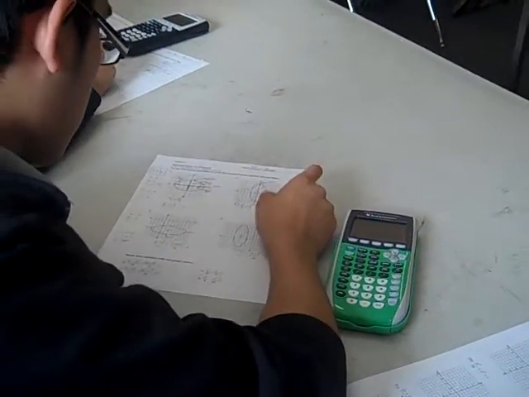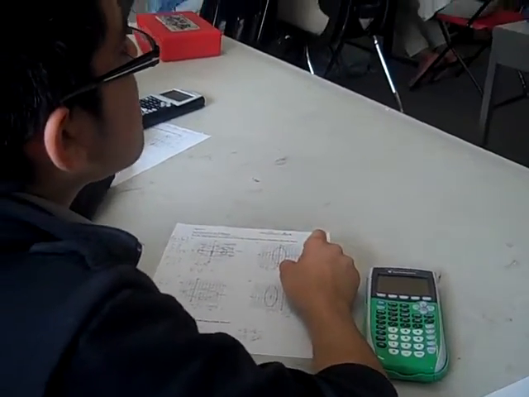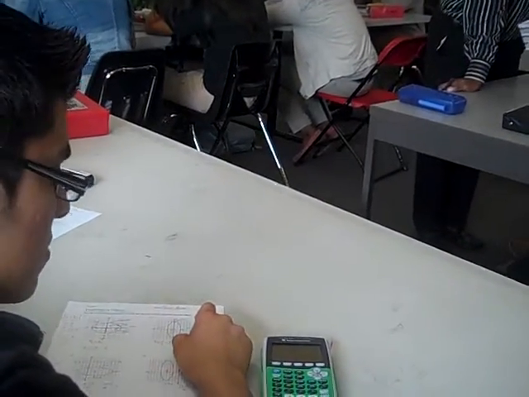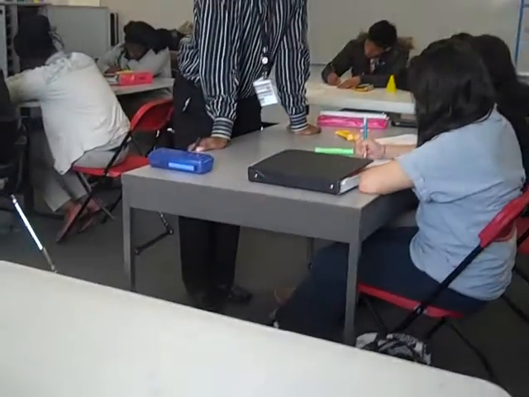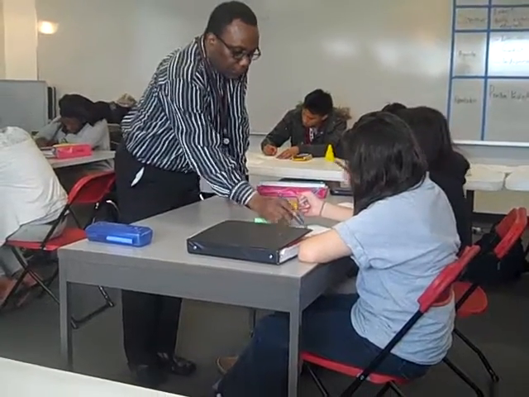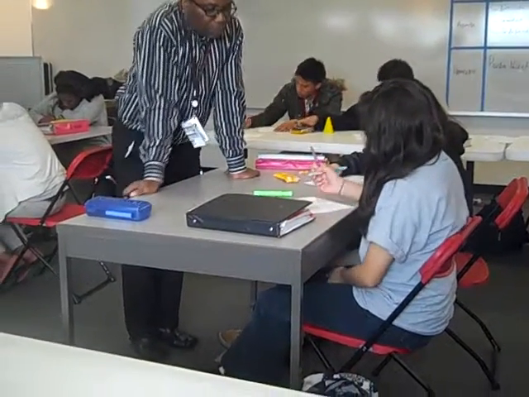Root of 21? Okay, so where will it be? Where's the coordinate of it? Are you working on this or on this? What's the coordinate of it? That's the point.